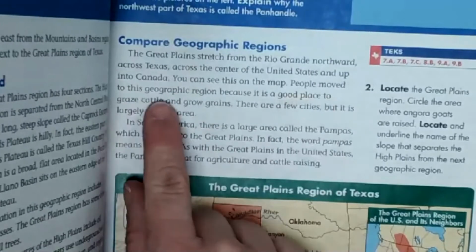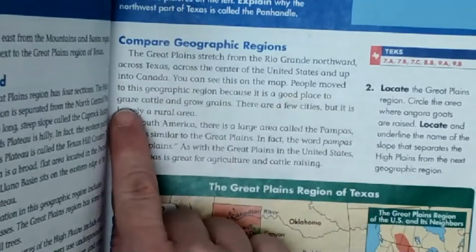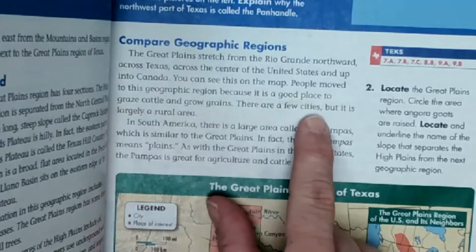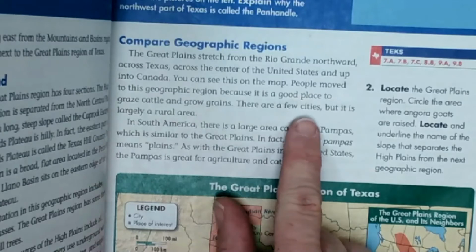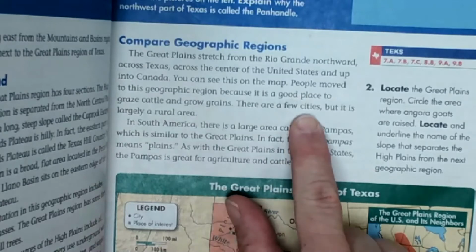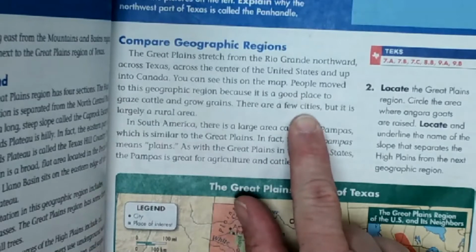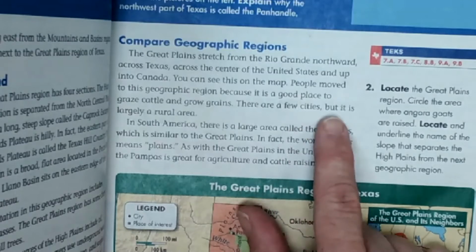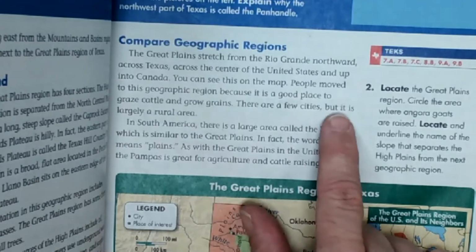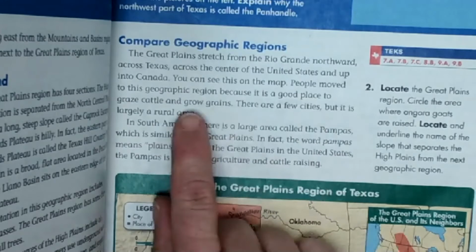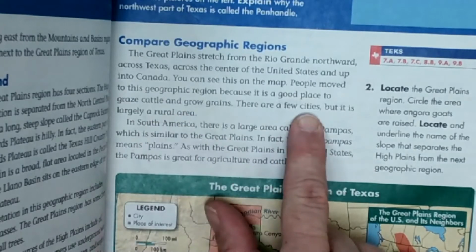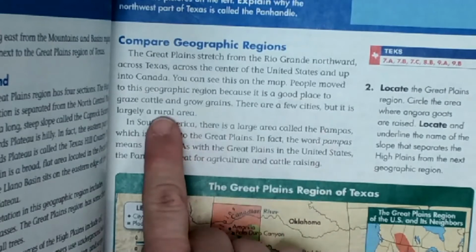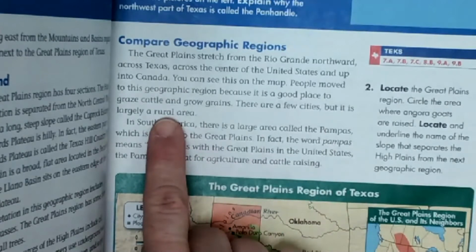People move to this geographic region because it is a good place to graze cattle and grow grains. There are a few cities, but it is largely a rural area. So I see cities. I know what a city is. I live in a city, the city of Parker Heights. But often when you see but, it means opposite. So if you don't know what rural is, it must be the opposite of city. So lots of people, country, not so many people.